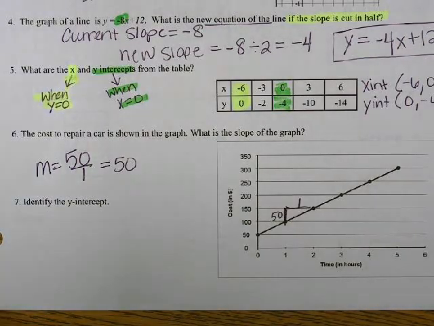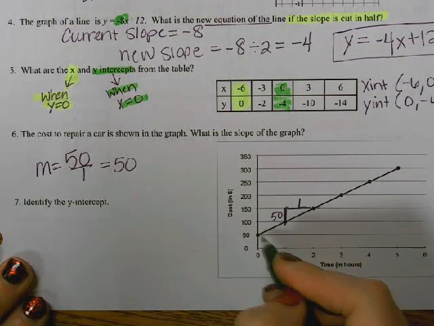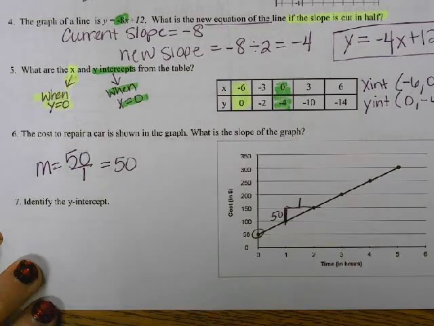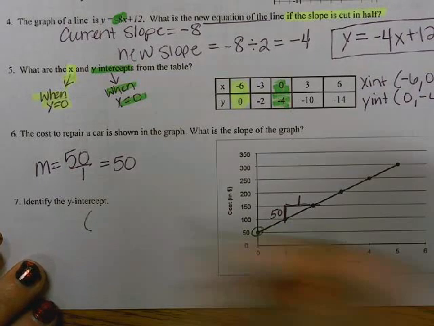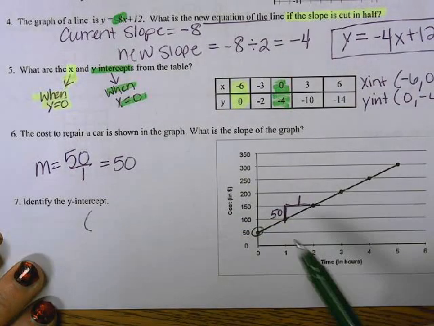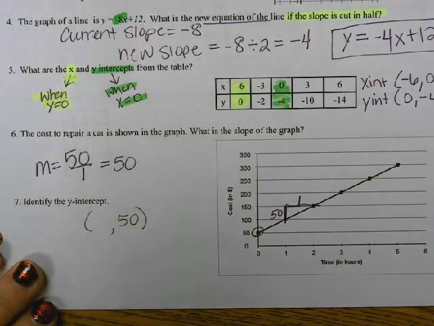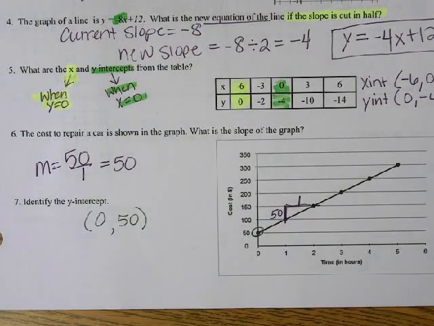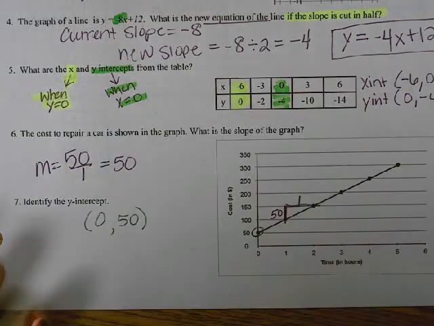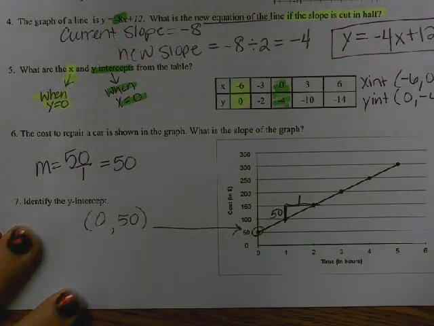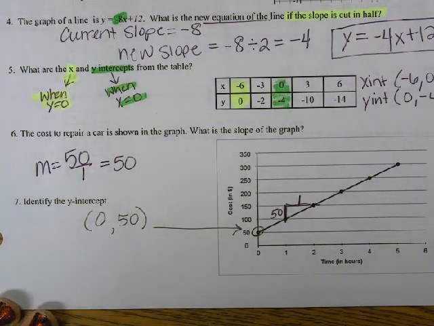And the y-intercept is where it crosses the y-axis. So right here is where it crosses the y-axis. So our y-intercept is, now 50 is the y, so we're going to put it in the y spot. And we're going to put a 0 in the x spot. So the y-intercept is 0, 50. That's where it touches the y-axis.